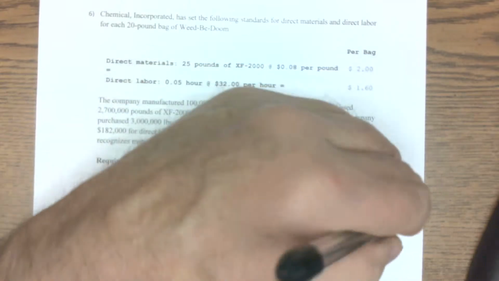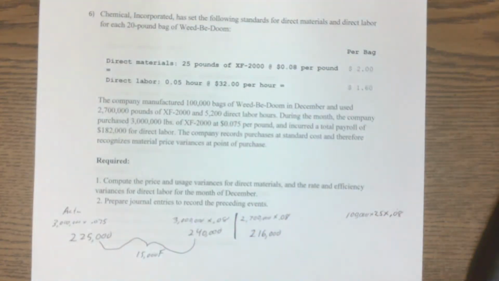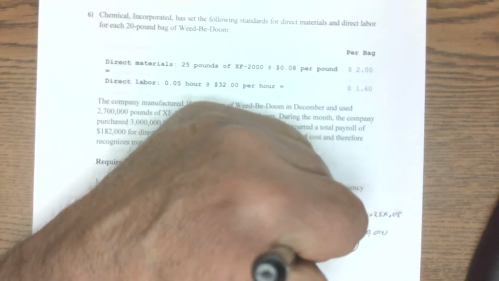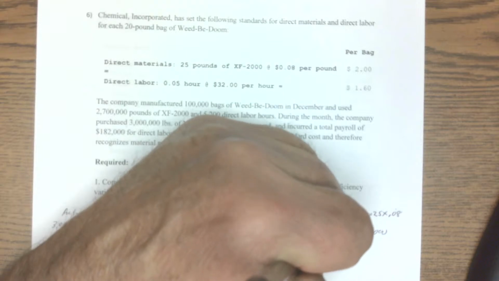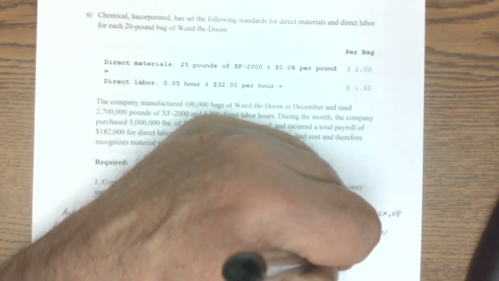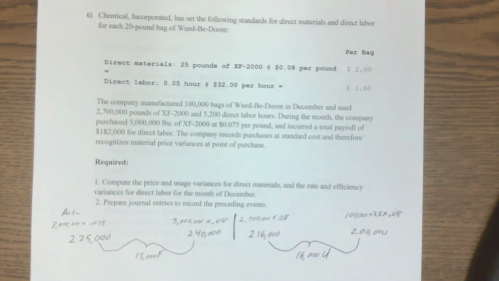So this 0.08 is the same, and we get 200,000 here. And so our materials usage variance is 16,000 unfavorable. Okay.